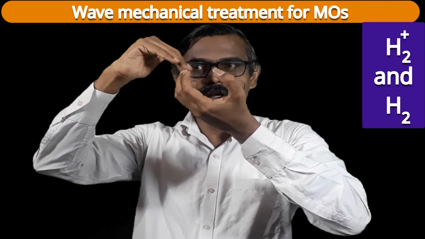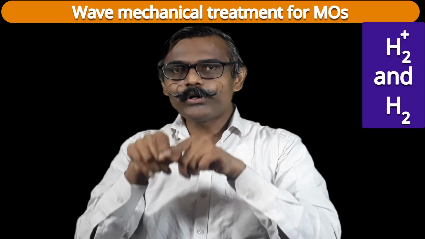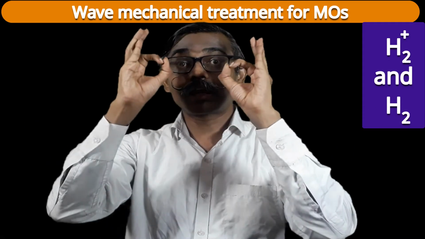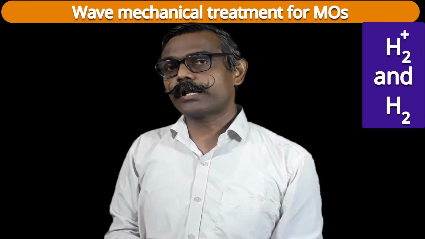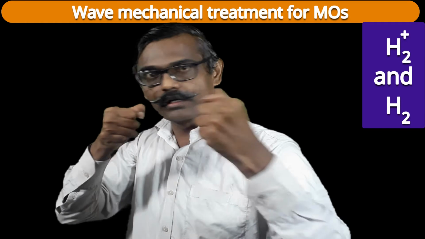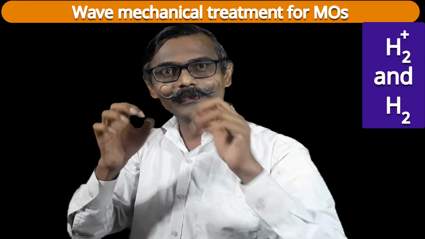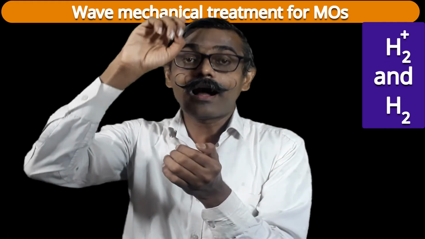In the region between the two nuclei, electron amplitude is 0, electrons are not existing, a gap is there. If electrons are not existing between the nuclei, then the nuclei will quarrel, they will repel each other. So that molecular orbital system will be of high energy.